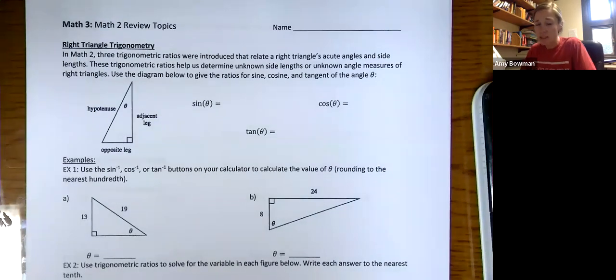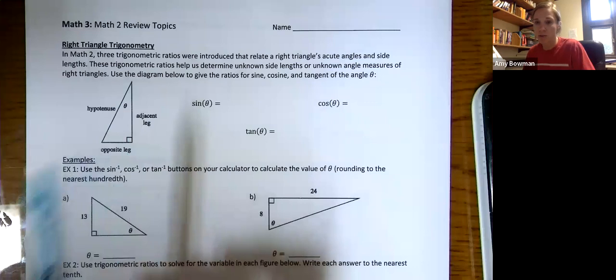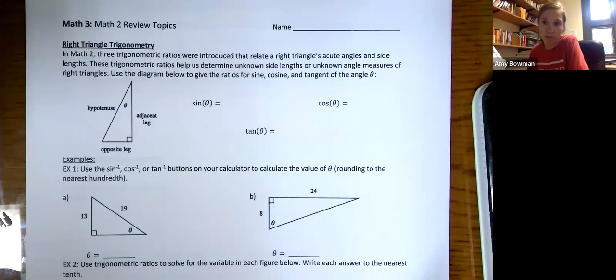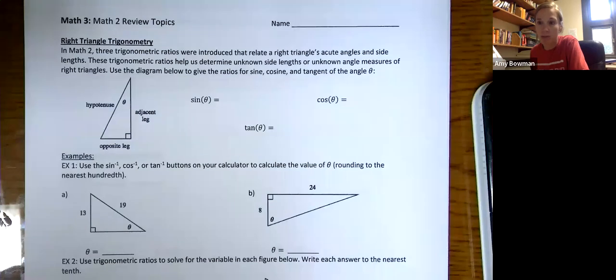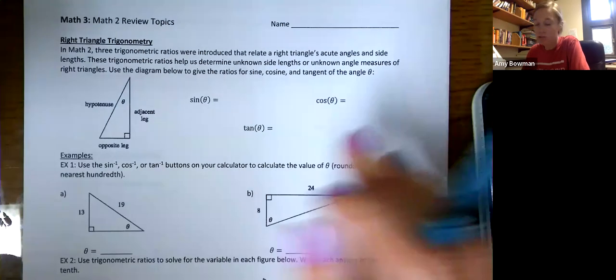The purpose of these problems in this packet is to review a lot of the Math 2 stuff that you've probably forgotten about or just need to review from Math 2 that you guys are starting to see pop up in the homework. So it is worth stopping and reviewing these just to get that solidified in your brain. First, we're starting with right triangle trig.